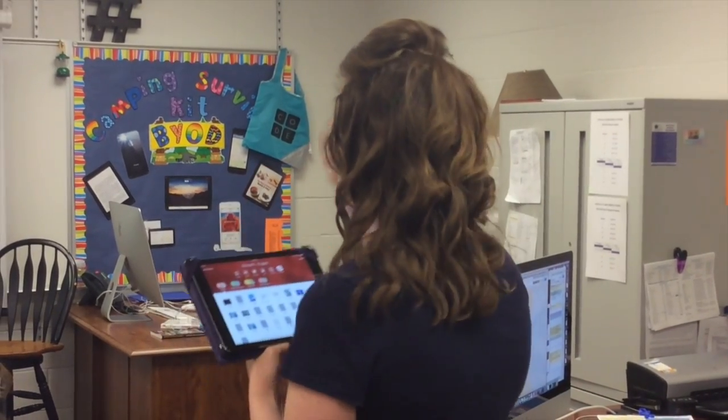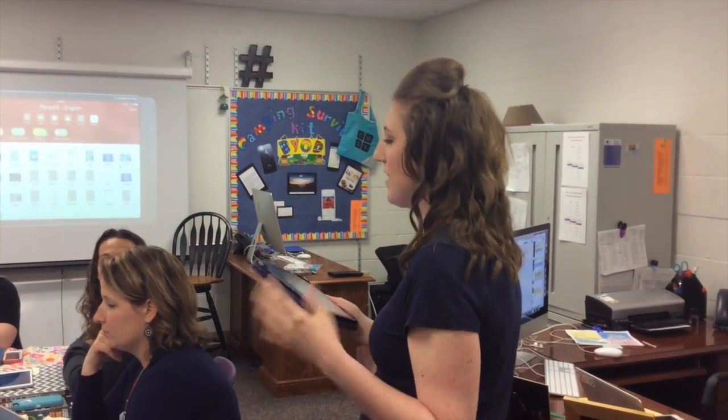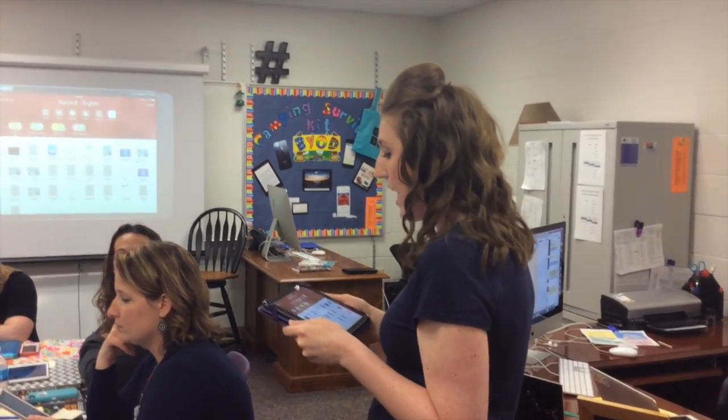That assign feature that I was talking about is on the left-hand side. I think the age-old question is, well, what if my kid doesn't remember his password? Which happened today, actually. We're like 3 weeks in, and I had a kid forget his password. It's really easy.